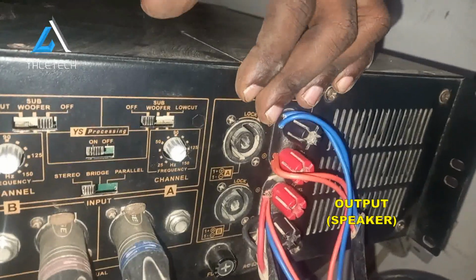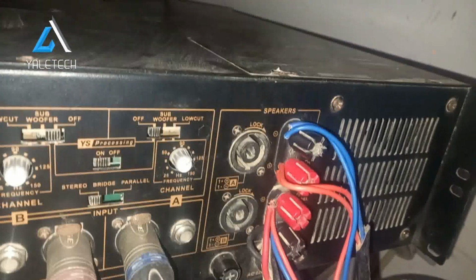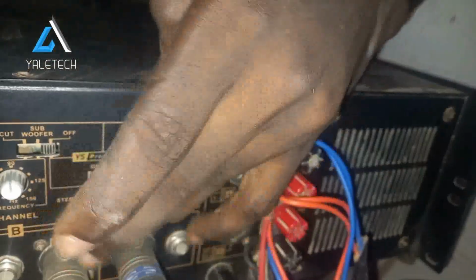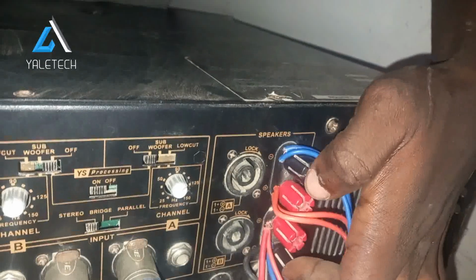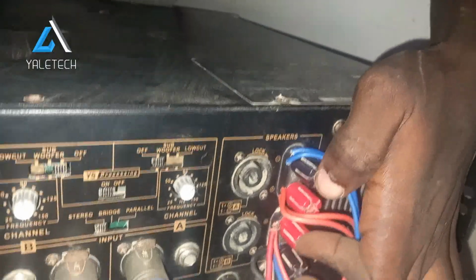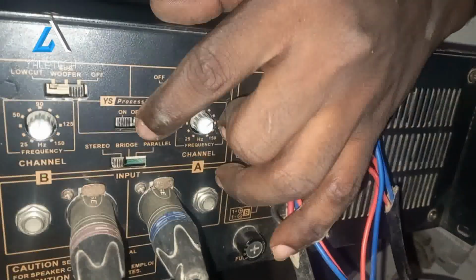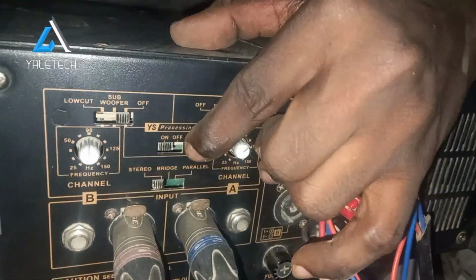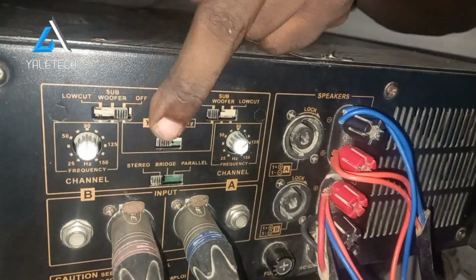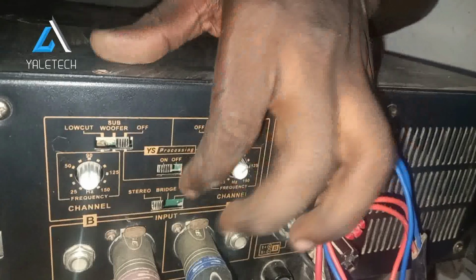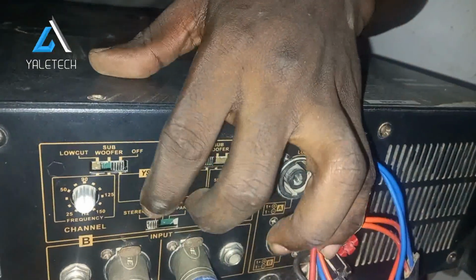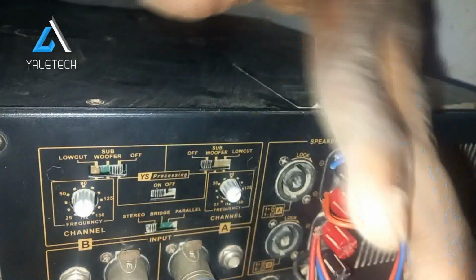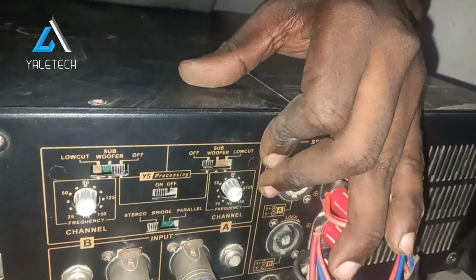And as you can see from the front, we have side A and side B. That is to tell you two channels. So as we have two channels here, the output going to the speaker will be two. Okay, so don't get confused. All this place, you can see your processing, you can switch it on or off. We have our stereo here, we have our bridge here, we have our parallel. Don't get confused, just leave it at stereo. For the bridge and the parallel, you will see it in an advanced class and understand that better.